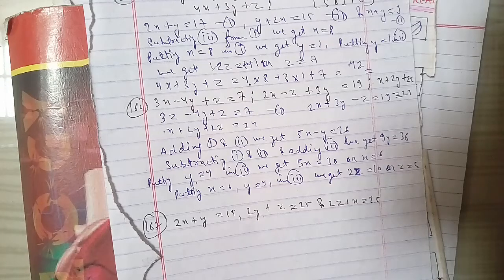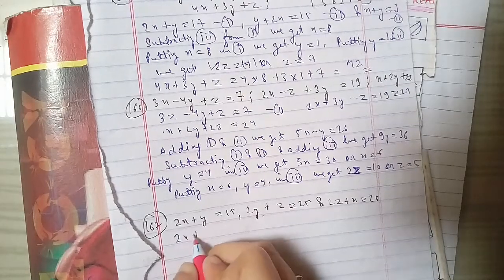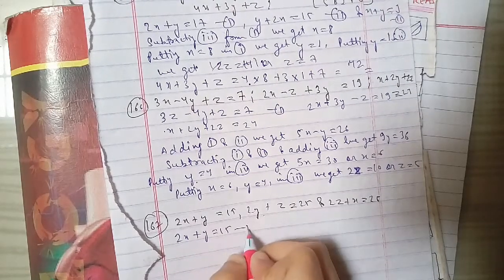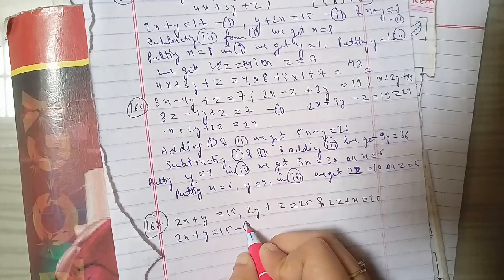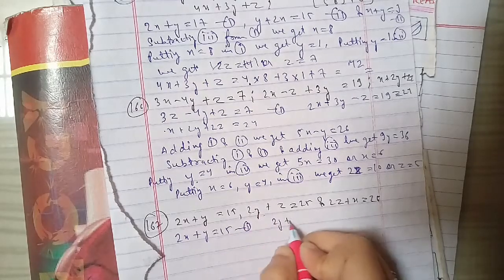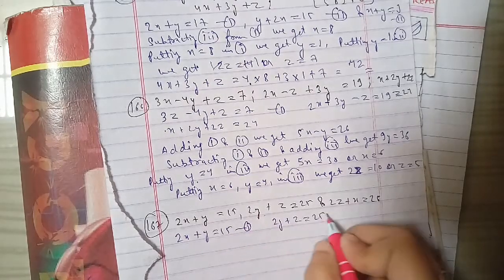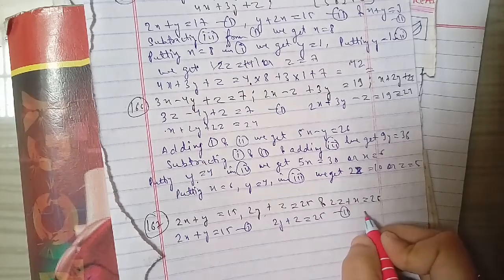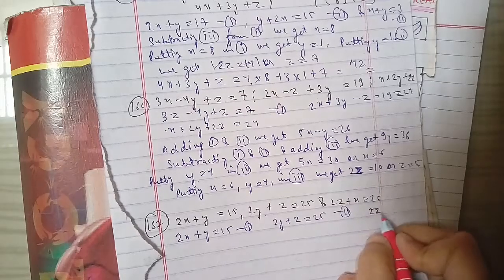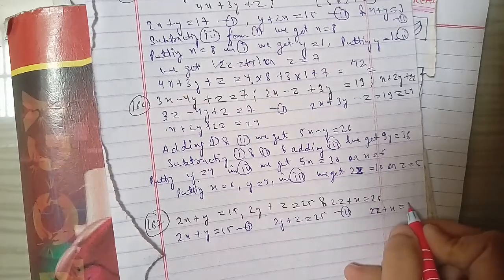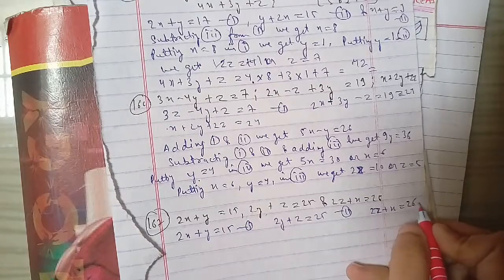Let's go ahead with the solution for this as well. We have 2x plus y equals 15, the first equation. 2y plus z equals 25, the second equation. 2z plus x equals 26, the third equation.